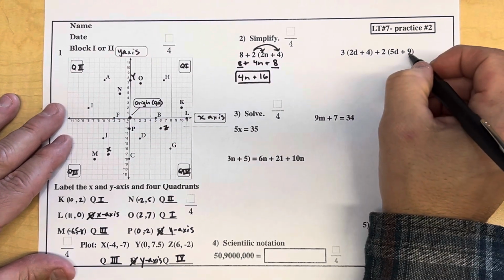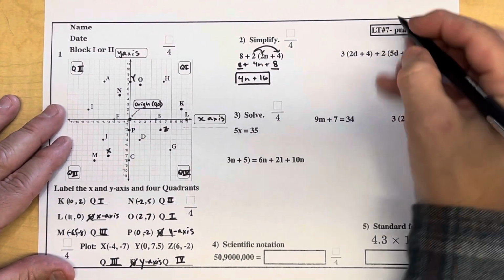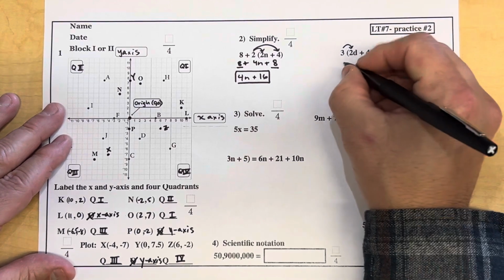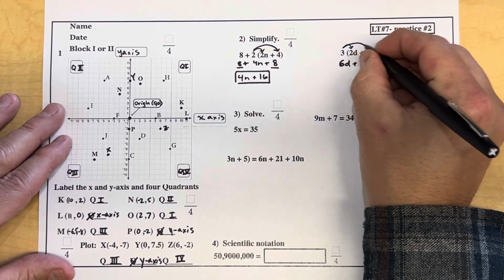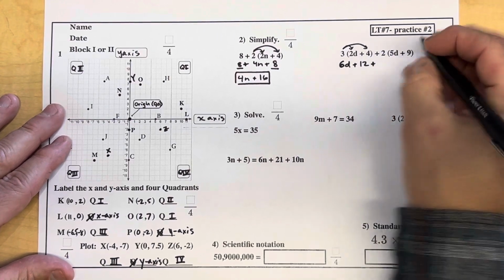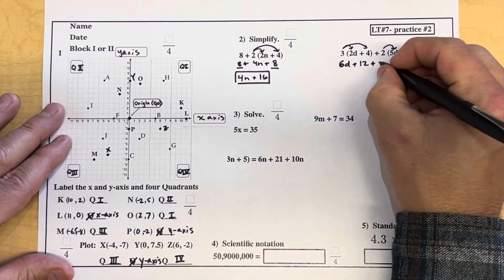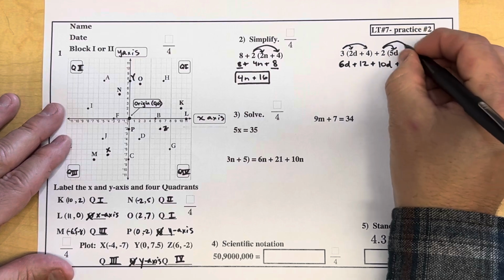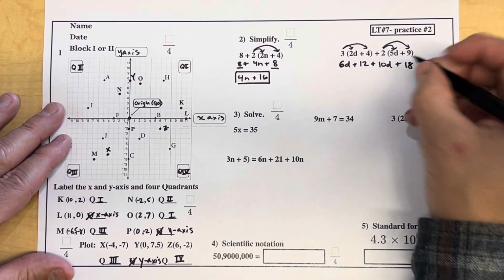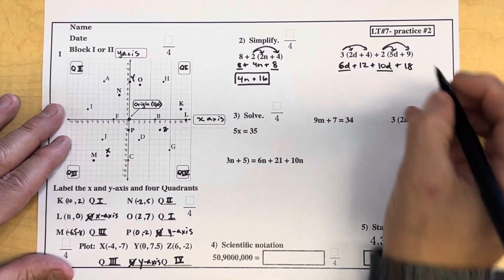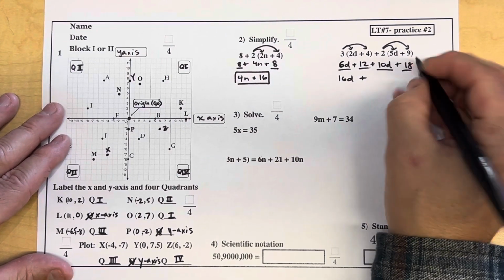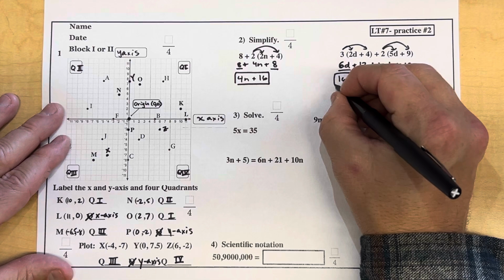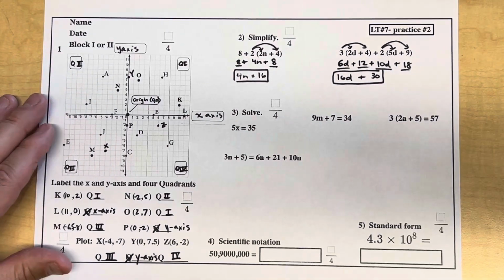Here, remove grouping symbols or parentheses with the distributive property. 3 times 2d is 6d, plus 3 times 4 is 12, plus 2 times 5d is 10d, plus 2 times 9 is 18. Combine like terms, 6d plus 10d is 16d, plus 12 plus 18 is 30. There is my simplified expression.